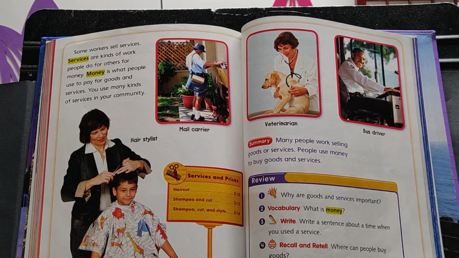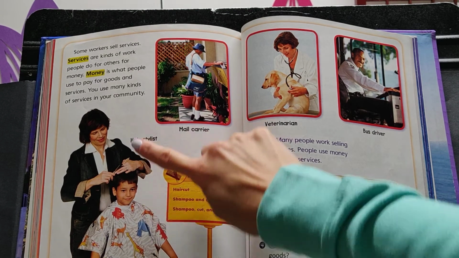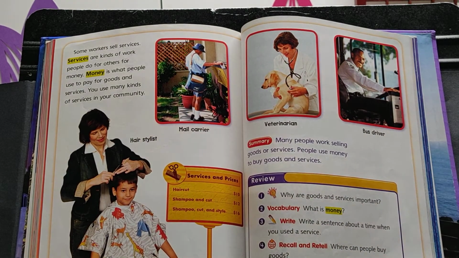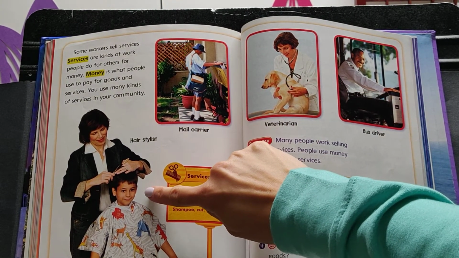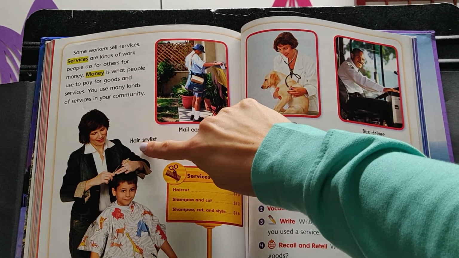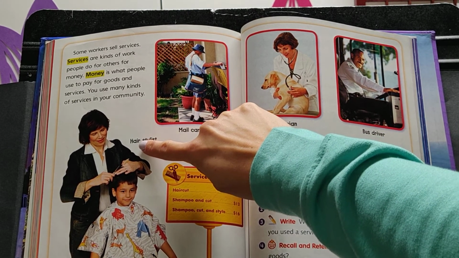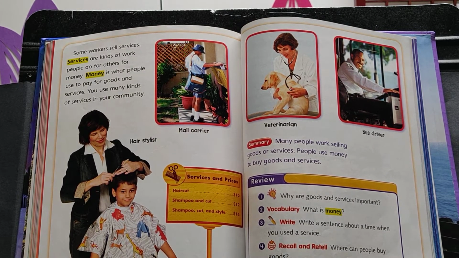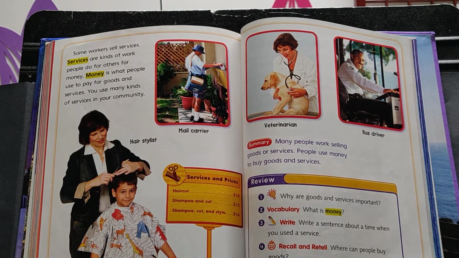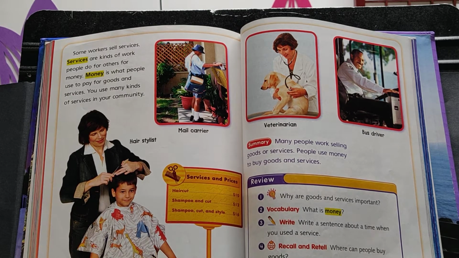For example, this boy here is using the service of this hairstylist because she is doing her job for him and he pays her so she gets money for her job, her service. Now, if mom or dad cuts your hair at home, they are doing that service for you. But if you are maybe familiar with going to a place to get your hair cut, usually that person is providing you with a service and then you pay them the money for their job.